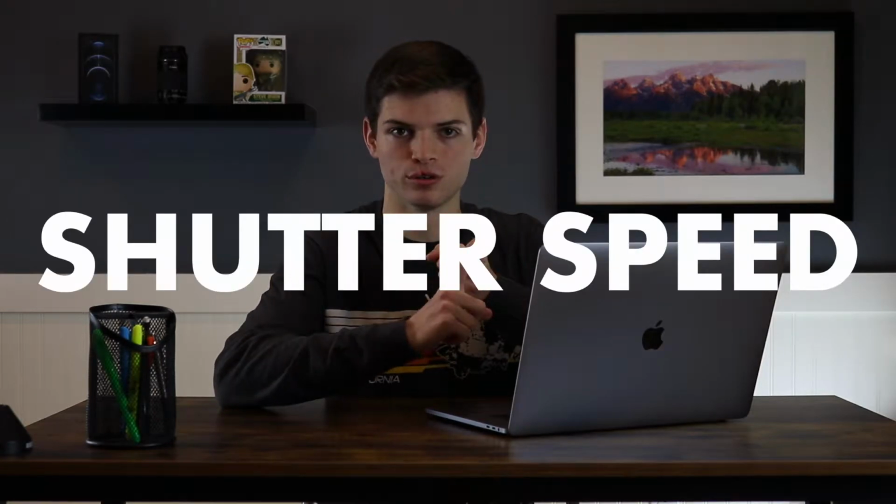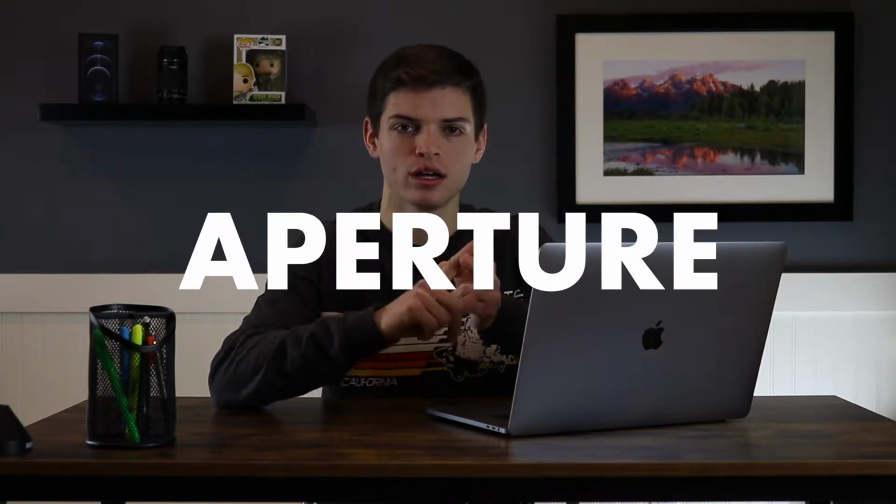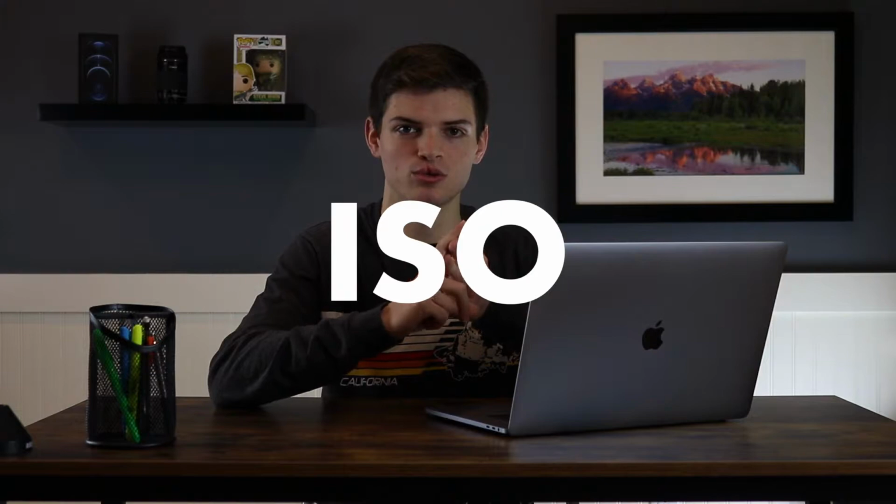The 3 things that I'm going to be teaching you about here are the 3 main settings on your camera, the 3 things that are going to make up each and every photo that you take. Number 1 is going to be shutter speed. Number 2 is going to be aperture. And number 3 is going to be ISO. So we'll start with shutter speed.